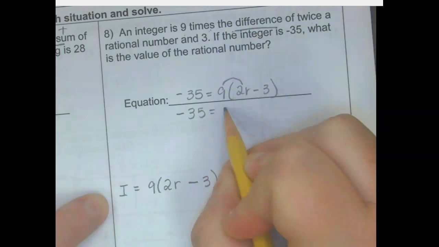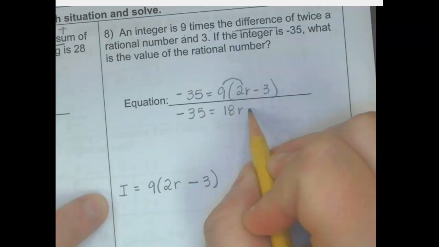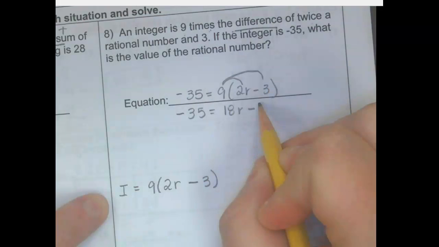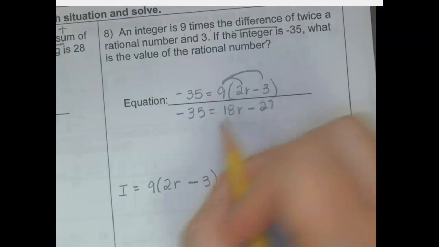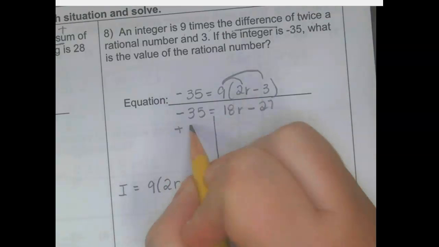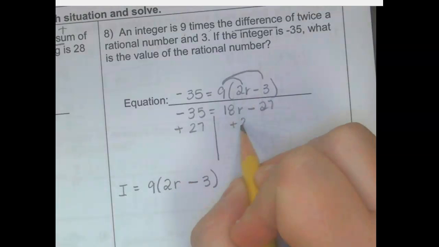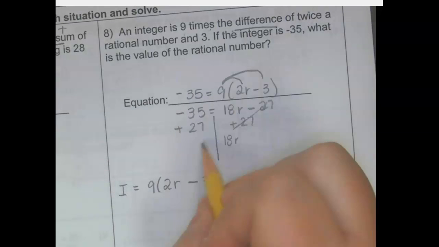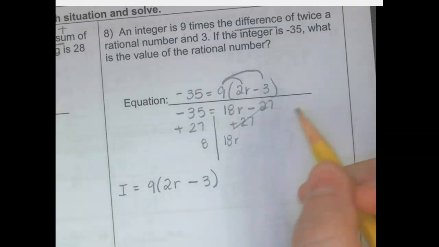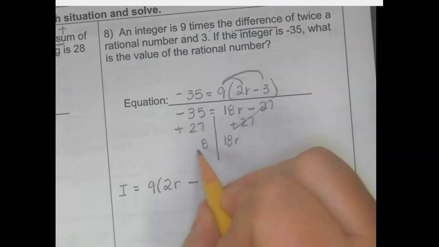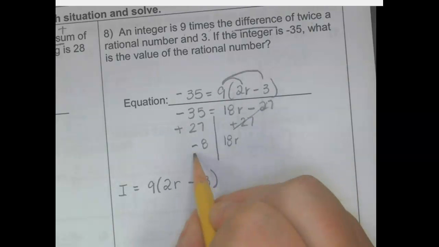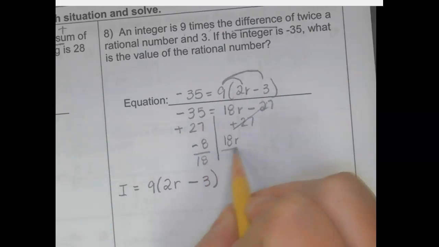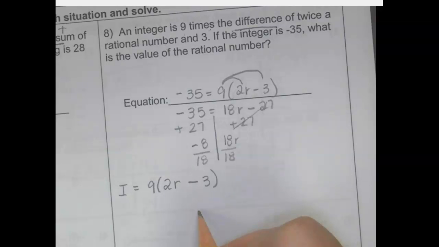9 times 2r is 18r. Minus 9 times 3 is 27. I'm going to add 27 to both sides. Negative 8. Divide both sides by 18. I get negative 8 over 18 as my rational number.